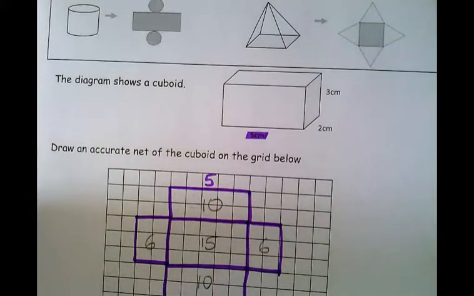Okay, that's the end of that video on perimeter, area, volume, net, surface area. Everything you need to know.